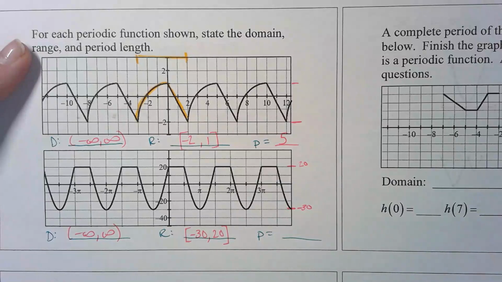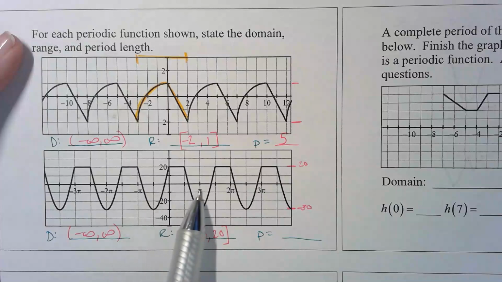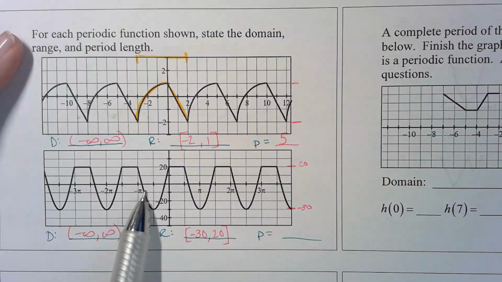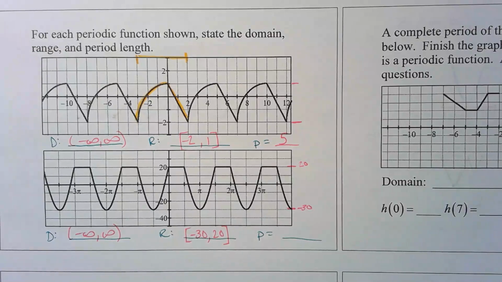Let's talk about our period length. Now, interestingly enough about the x-axis, look, it's labeled in pies. All right, we'll come back to that. I mean, pi is just a number. We can count by pies. We've been doing that in the unit circle.